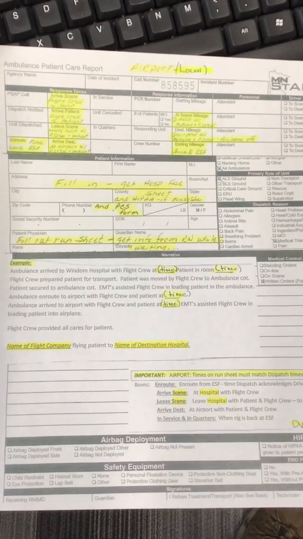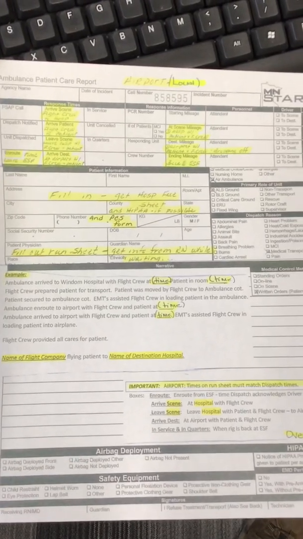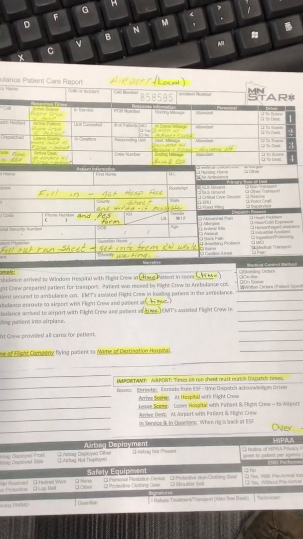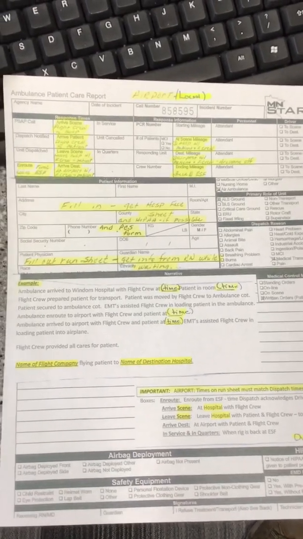They could go to Mayo, they could go to Avera, they could go to a specialty infant place out in Michigan. We had that one time, so we need to know where they're going.